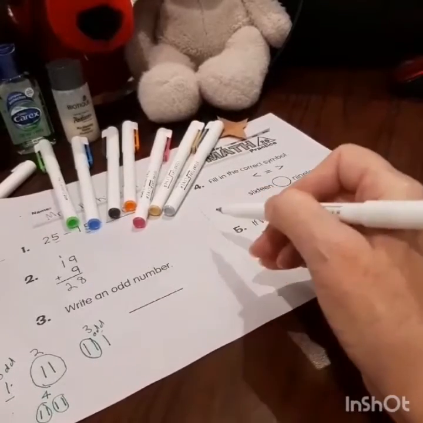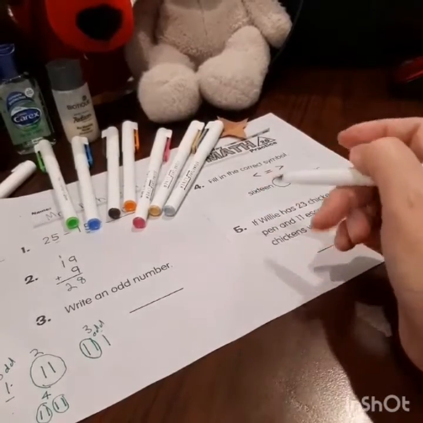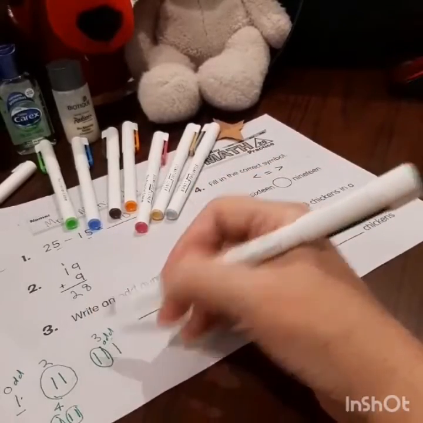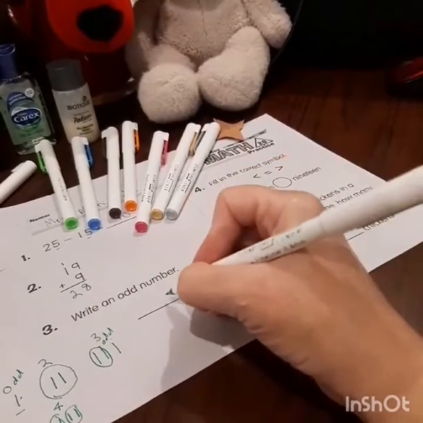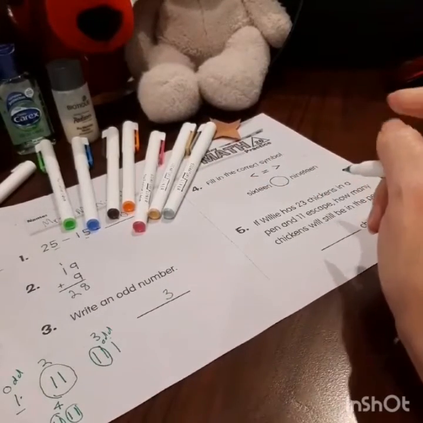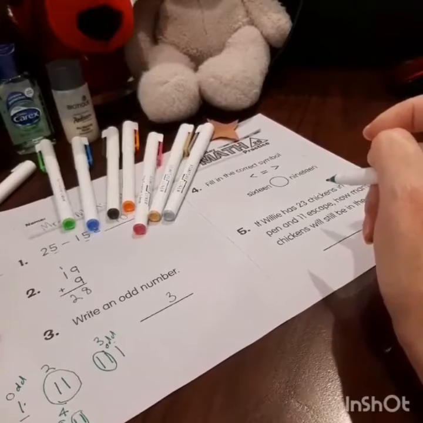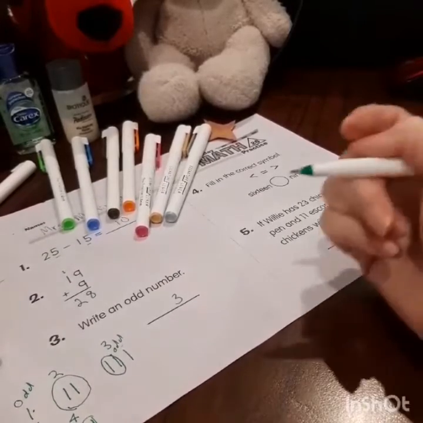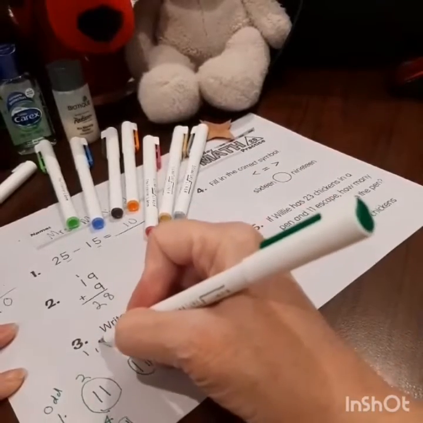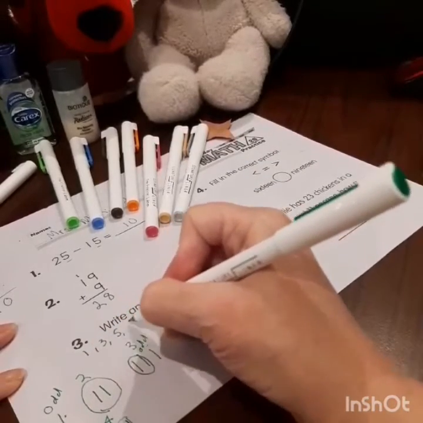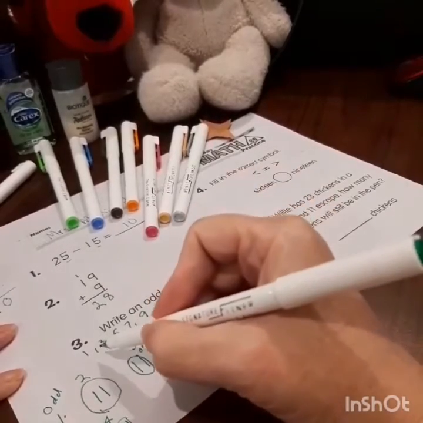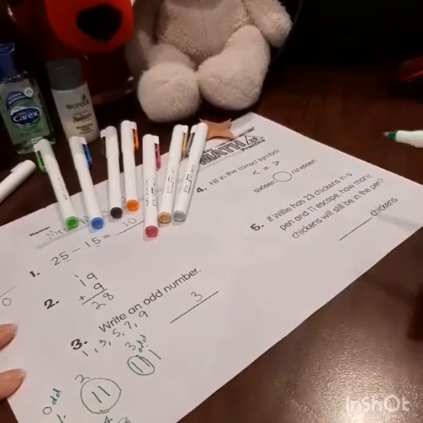So we've already done it. It says write an odd number. We can just do the easy thing. I already know 1's odd, and I know that 3's odd. So I can write 3 is an odd number. Or you can challenge yourself. All odd numbers are going to end with the same numbers. They're going to end with 1, 3, 5, 7, or 9. So any number that ends with 1, 3, 5, 7, or 9 is going to be odd.